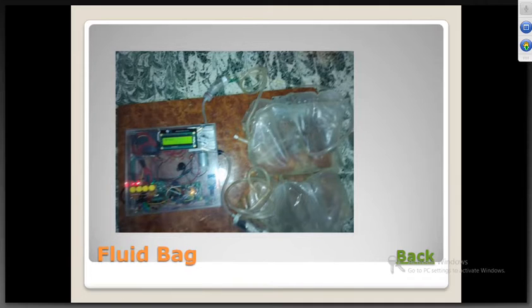Now our current version is a quarter of the size you are seeing here, and it can still do the job of pumping in and pumping out of the predeterminants.